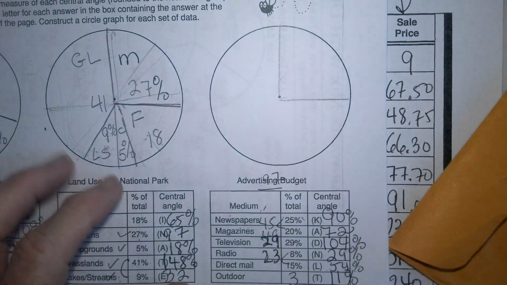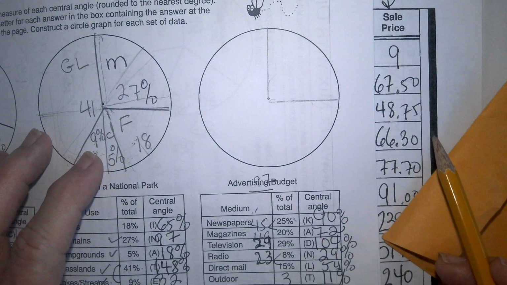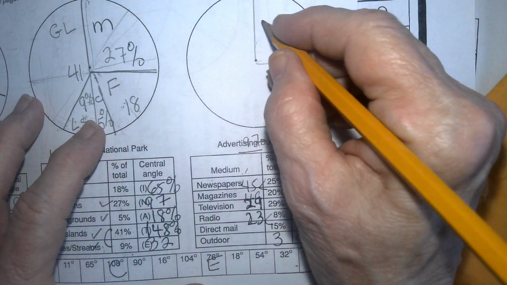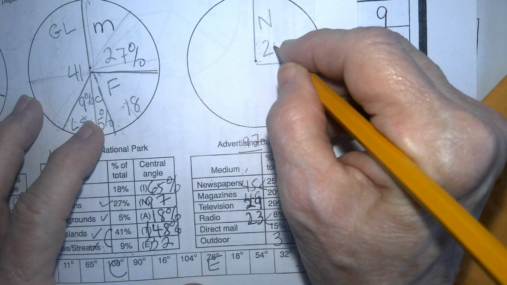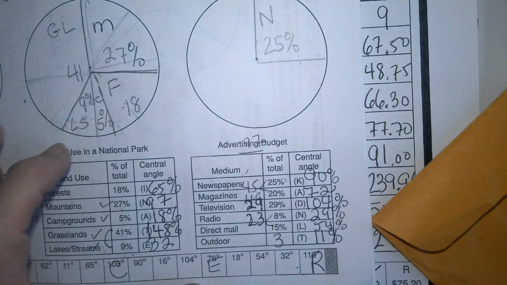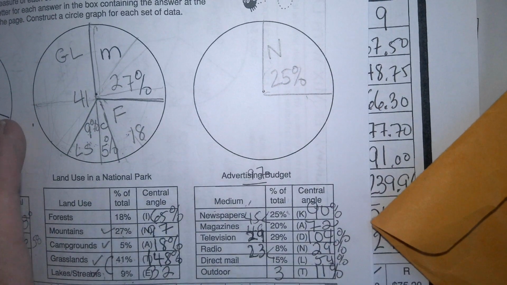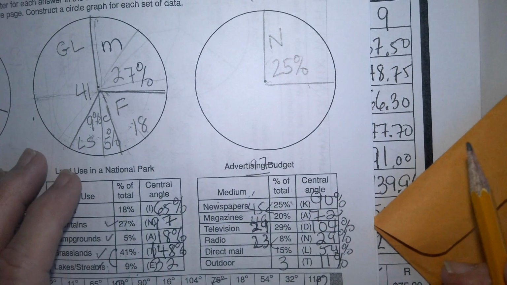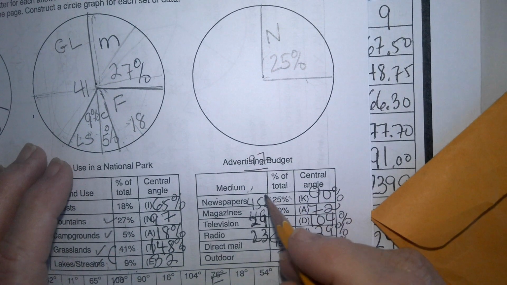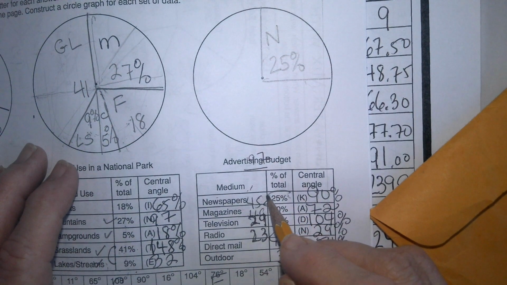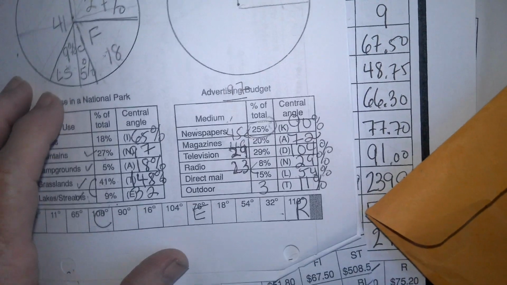Right there, is that 25%? Yeah. That's 20. So right there, we've got the newspaper. That's 25%. And normally, if I'm asking you to do this correctly, you'd have to write the whole newspaper out. And then I would go to, okay, so we've done that one. What's the next one you want to do?